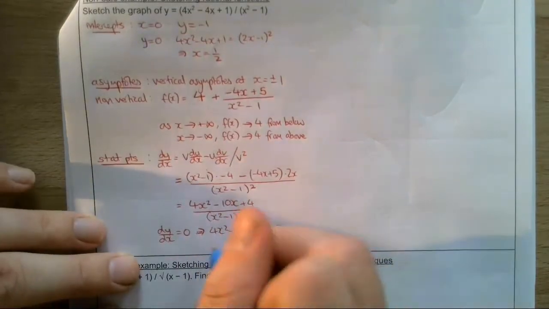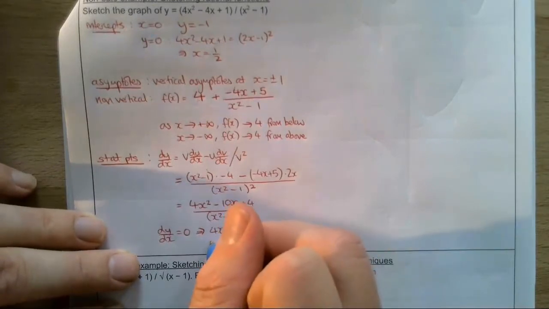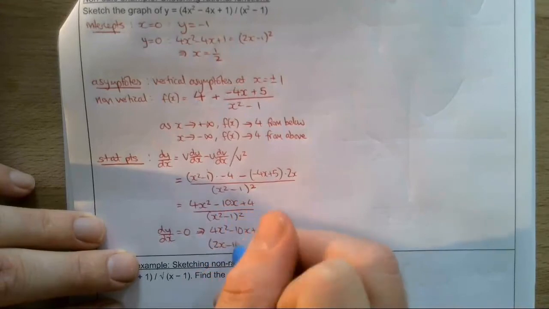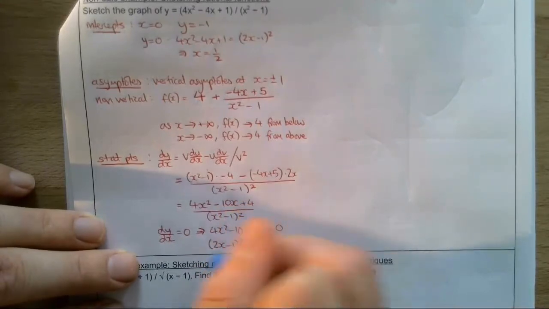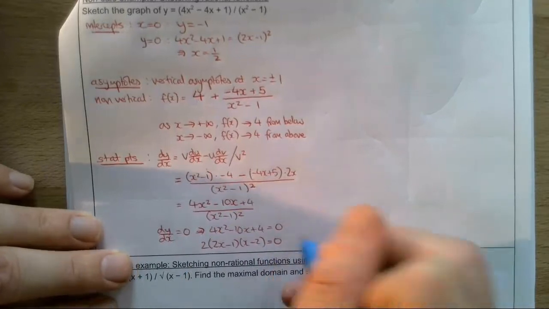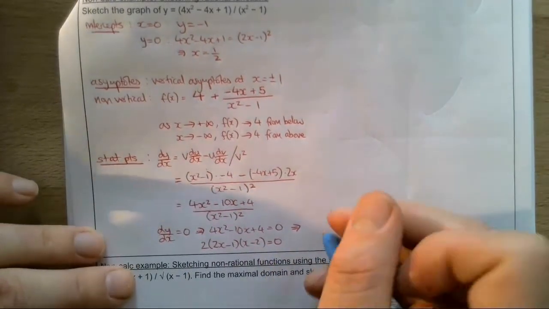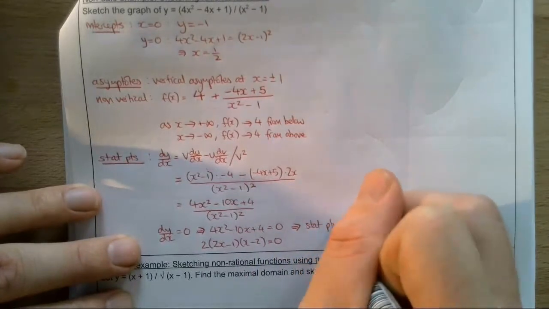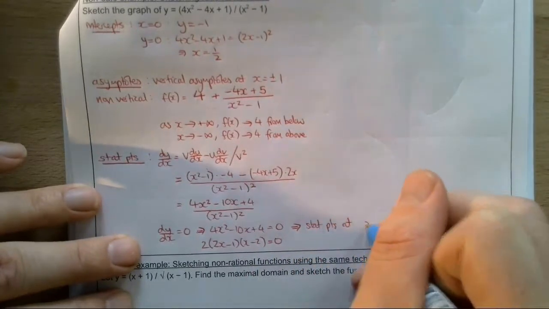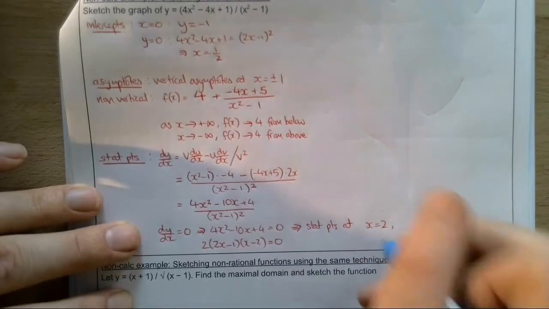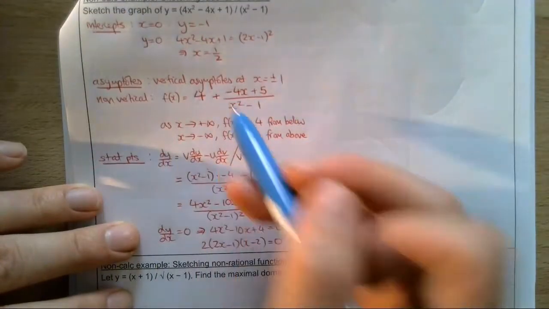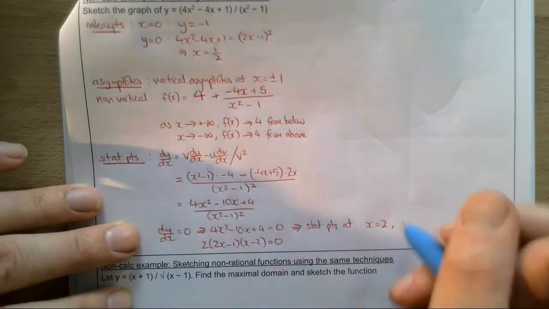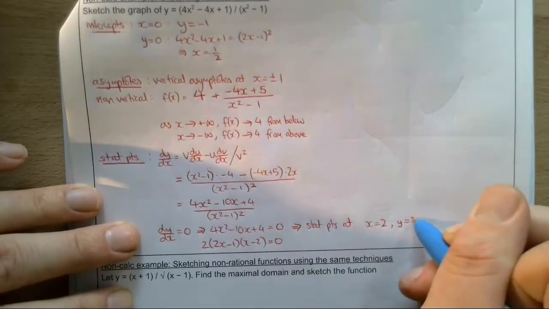And just saving you a little bit of space here, if I divide by 2 and then factorize, that is 2x minus 1 times x minus 2 equals 0, which tells me that I have stationary points at x equals 2. X equals 2, and I go back to the beginning and I substitute that in and work it through. X equals 2, I believe I get y equals 3.